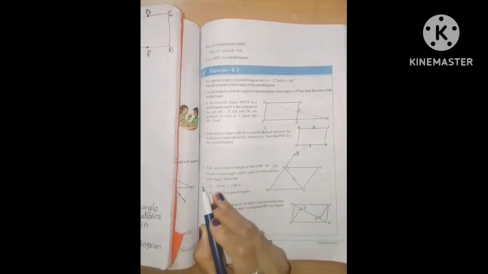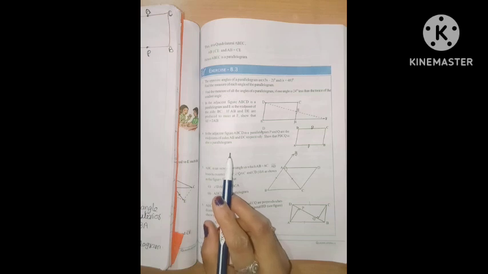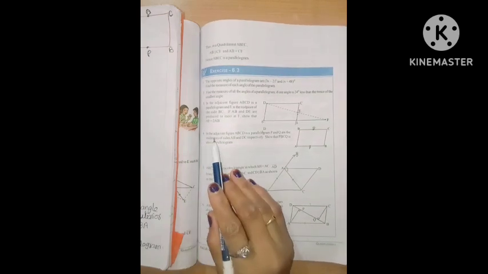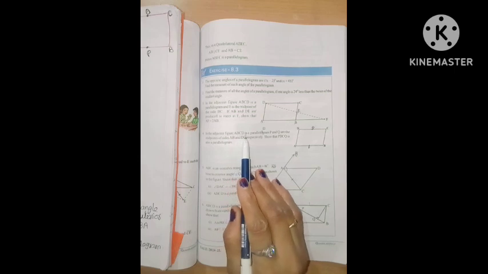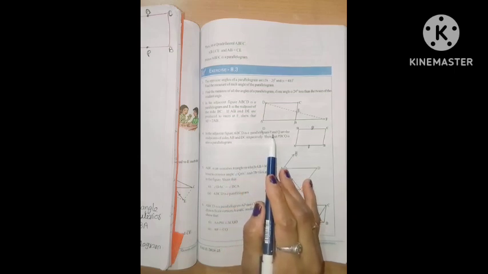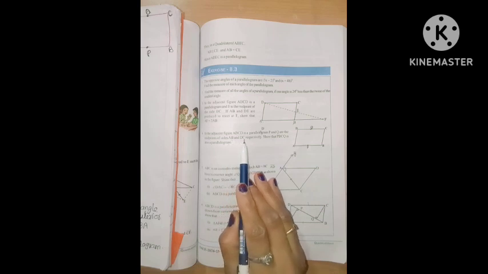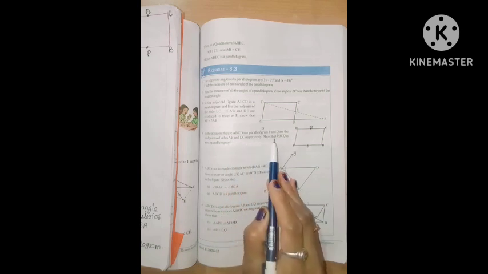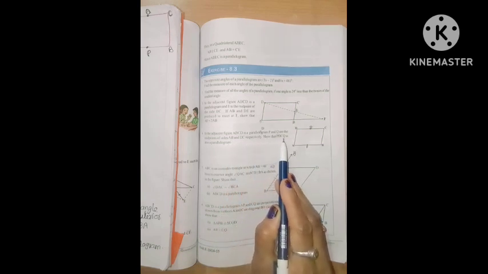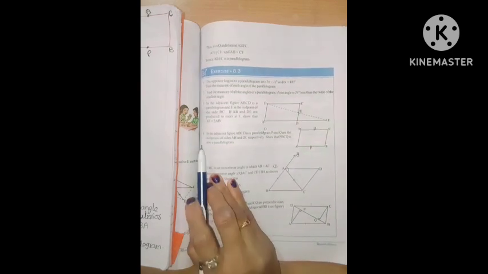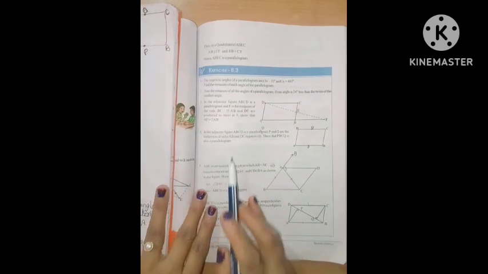First, let's see the problem in our textbook. Listen carefully and neatly. Look at the textbook. Fourth problem. In the adjacent figure, ABCD is a parallelogram. P and Q are the midpoints of sides AB and DC respectively. Show that PBCQ is also a parallelogram. Okay, this is the question.